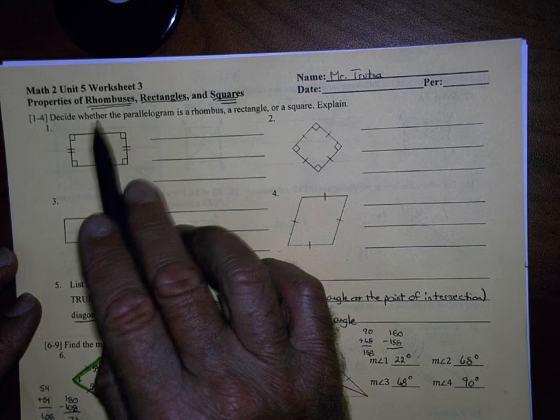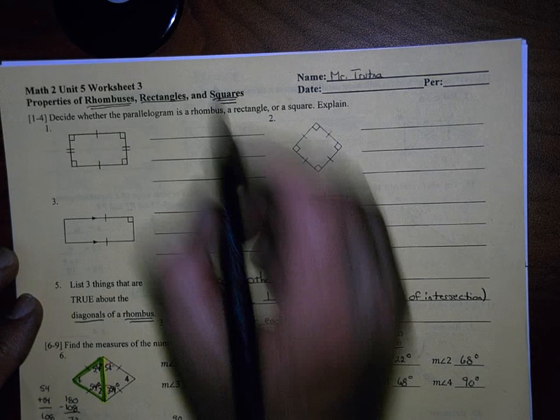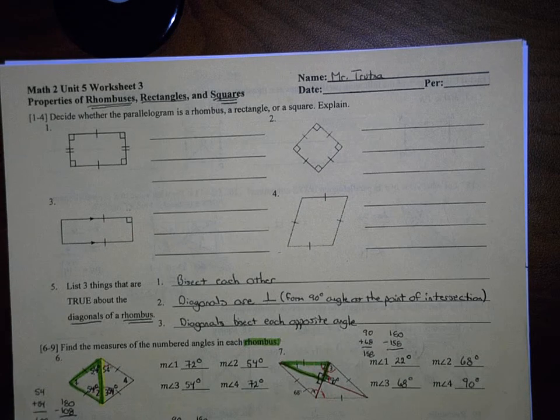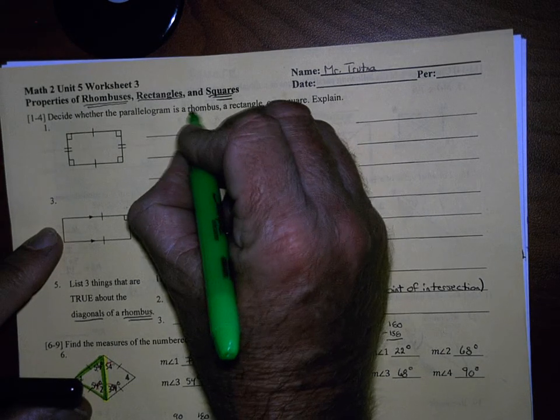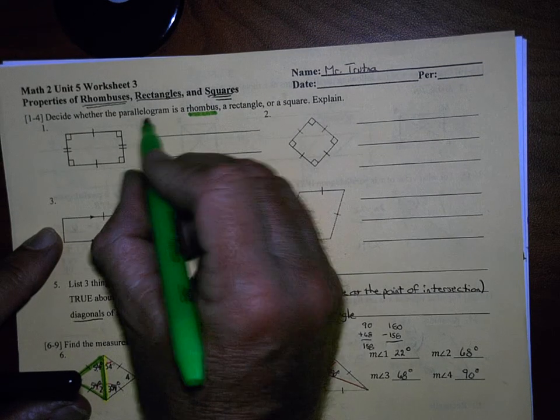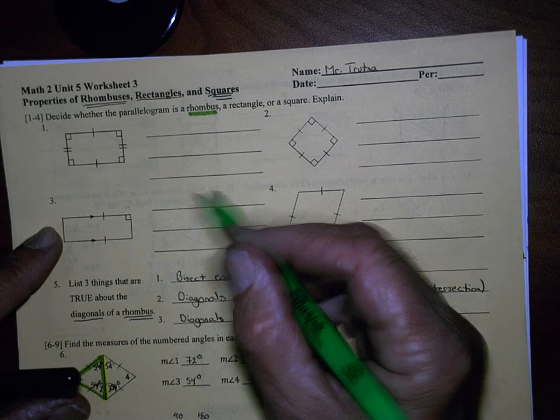The instructions say decide whether the parallelogram is a rhombus, a rectangle, or a square, and then you want to explain. So in each one of the problems, you are looking and you're saying, all right, is that shape, which, by the way, they're telling you is a parallelogram already.